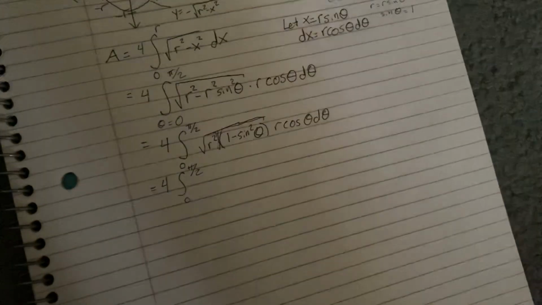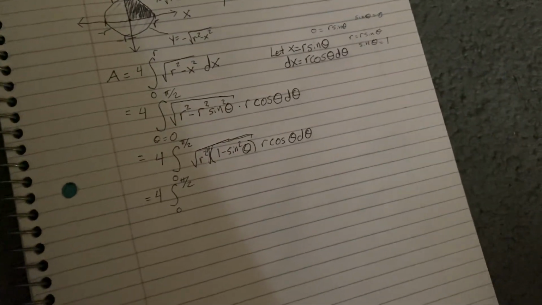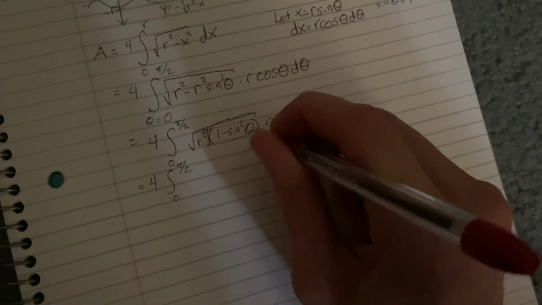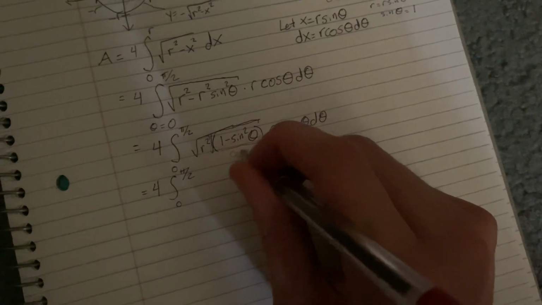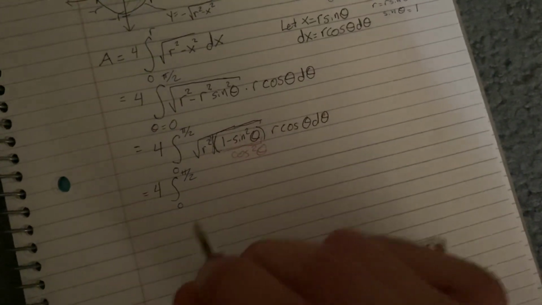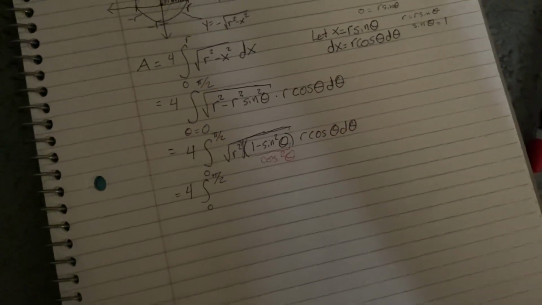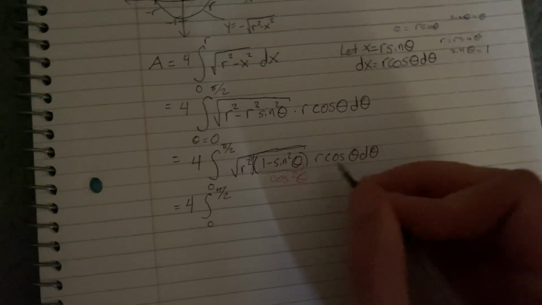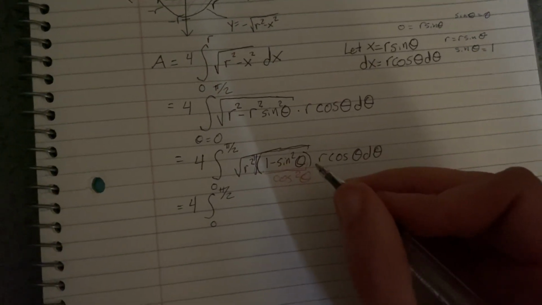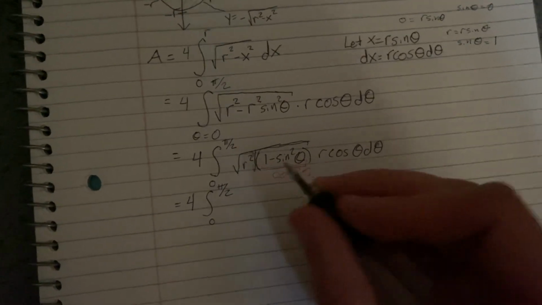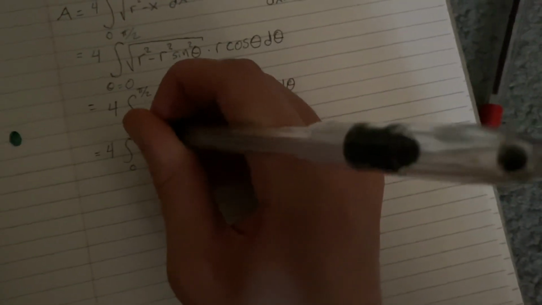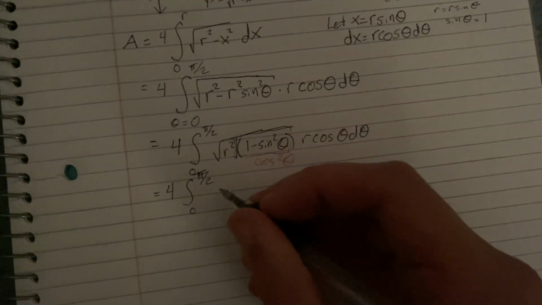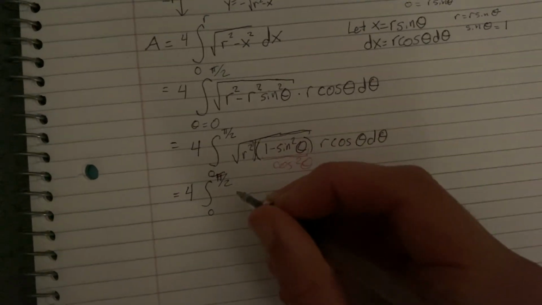The square root of r squared times cosine squared theta is r cosine theta, and we have another r.